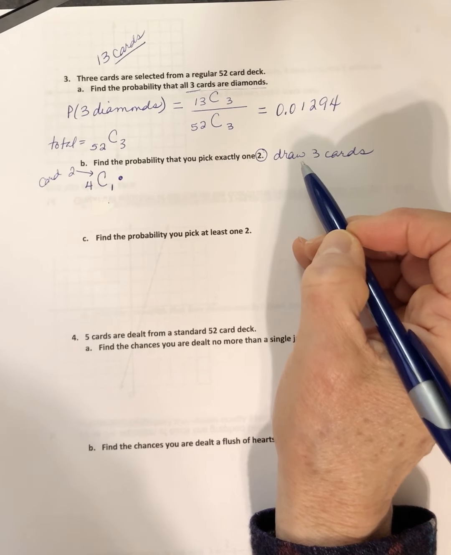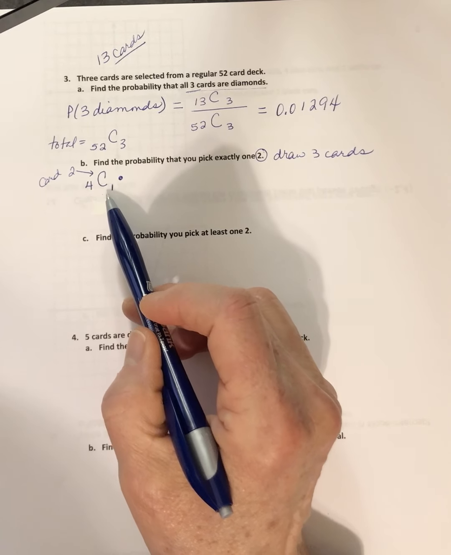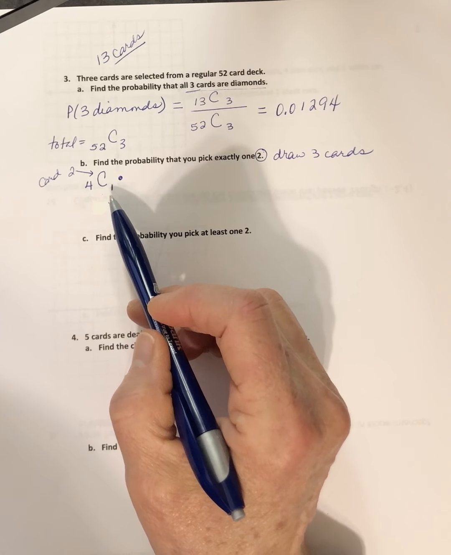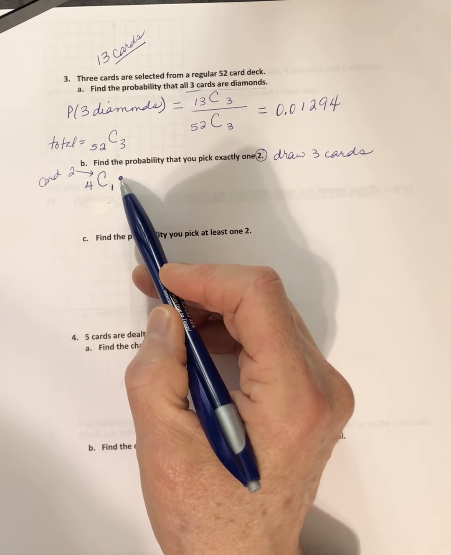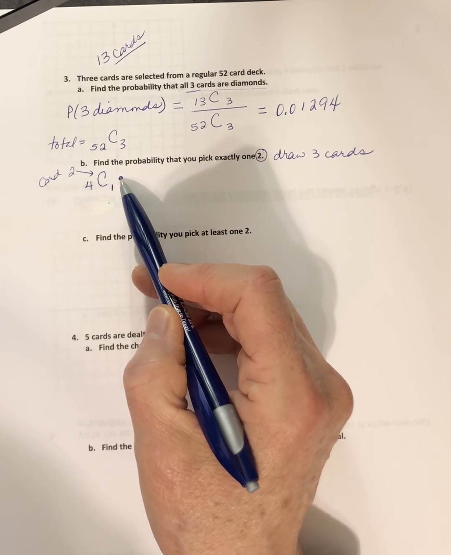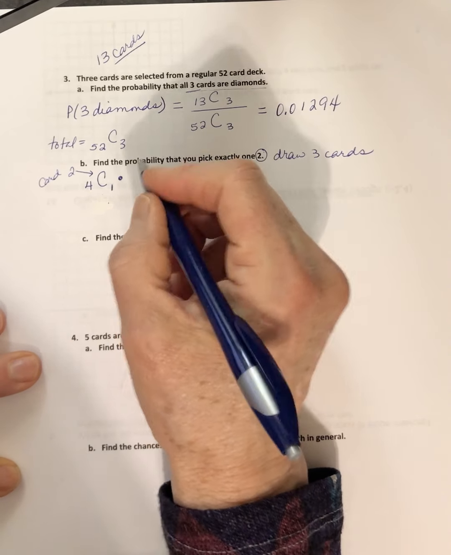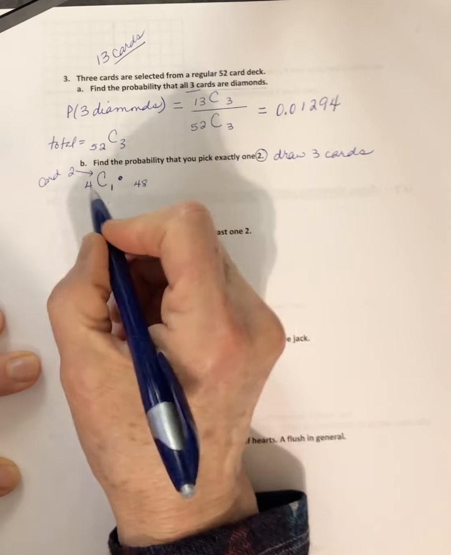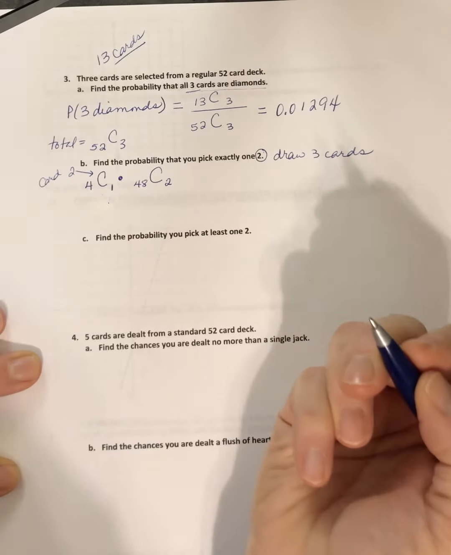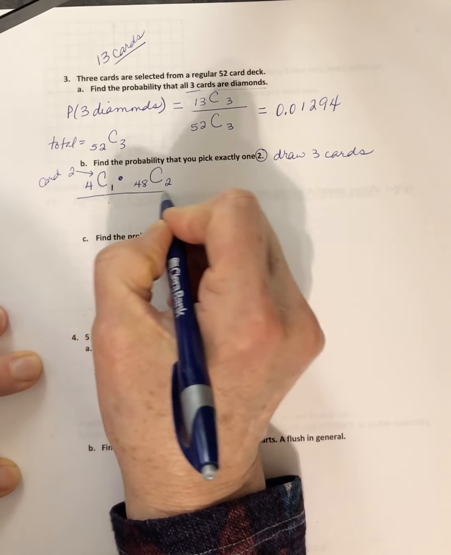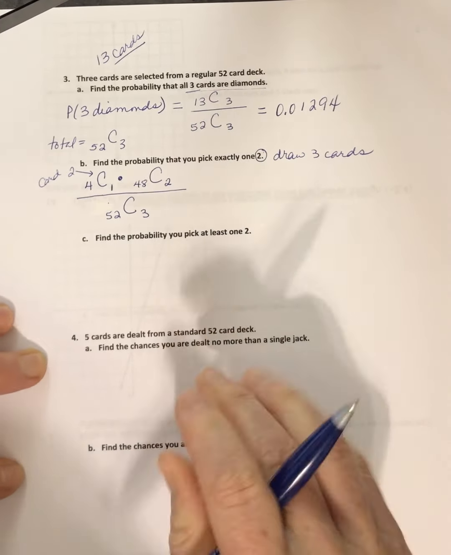Now, we got to get 3 cards, so I got to get exactly 1 2 and 2 other cards, but they can't be 2s. So in probability, and means multiply. In regular arithmetic, it means add, but in probability, it means a product. So what we have is 48 remaining cards of these 4, and we've got 2 cards left, divided by the total, which is 52 cards, choose 3.